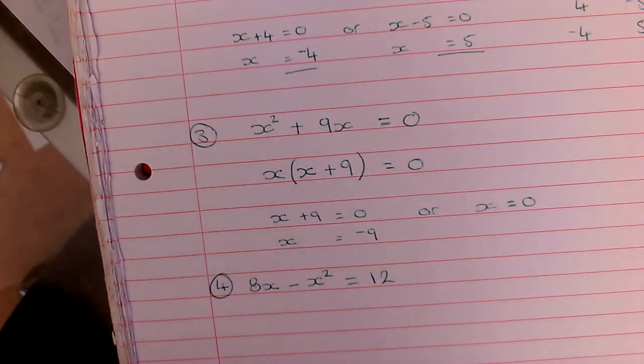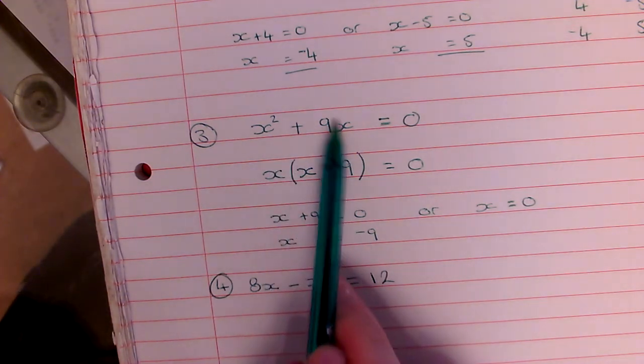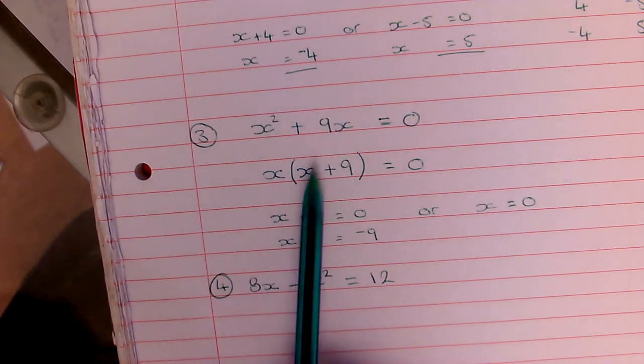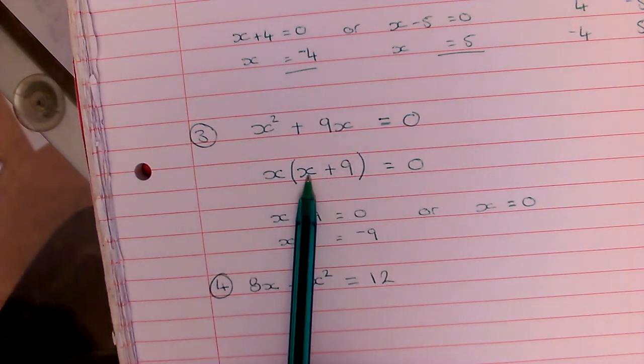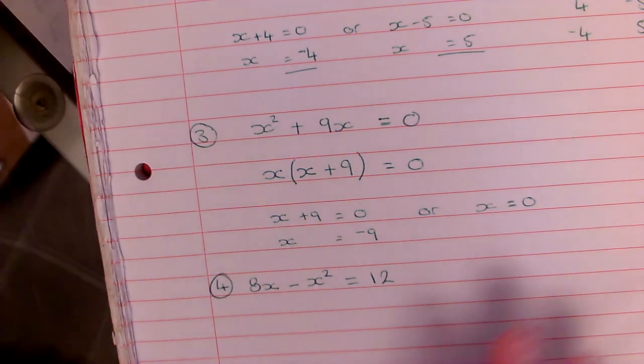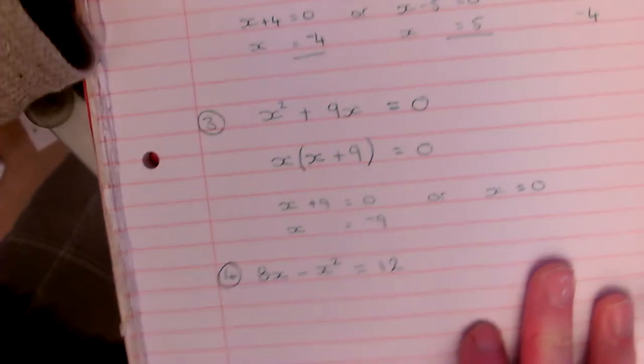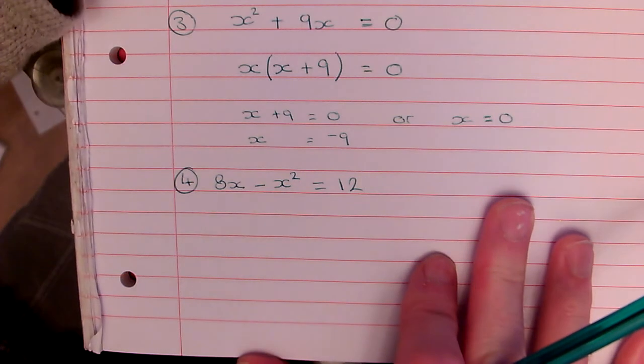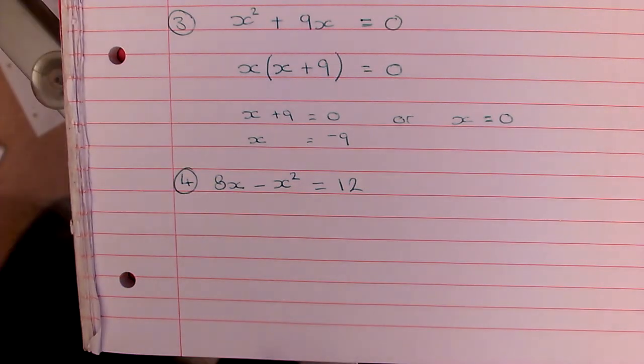Okay, so just be careful and just notice that when you've got two terms and you've got a common factor in both, you only need one bracket. Okay, and then finally, the last example, there's an extra step involved with this last example.